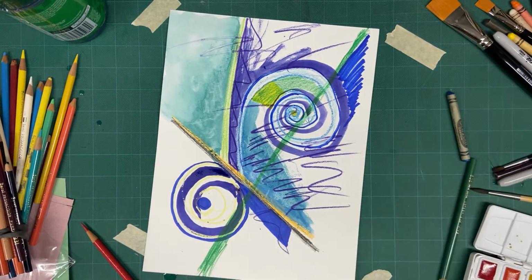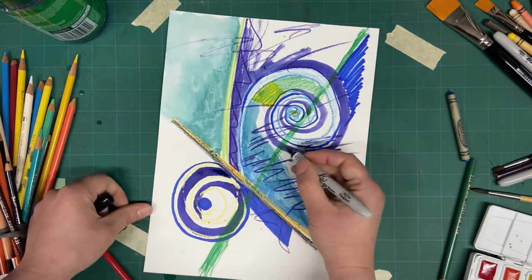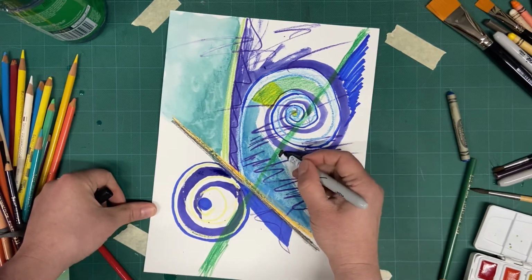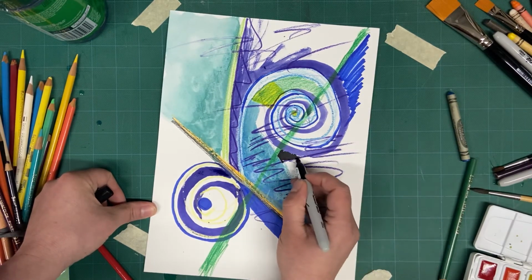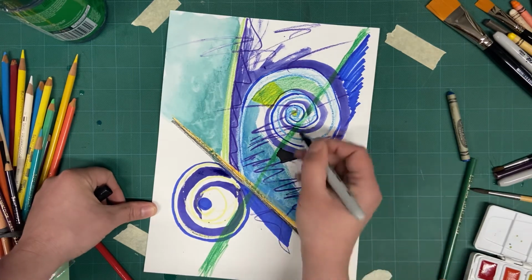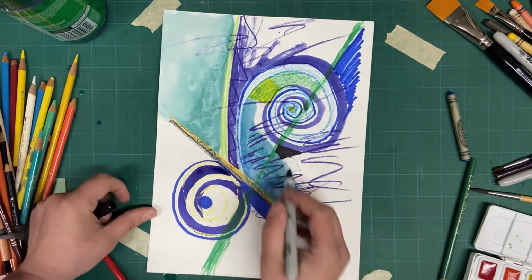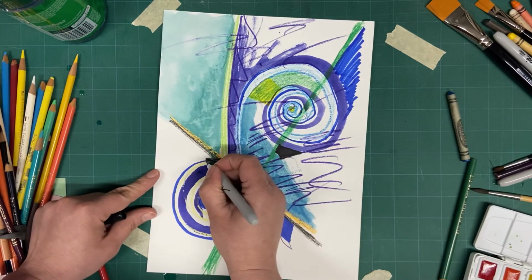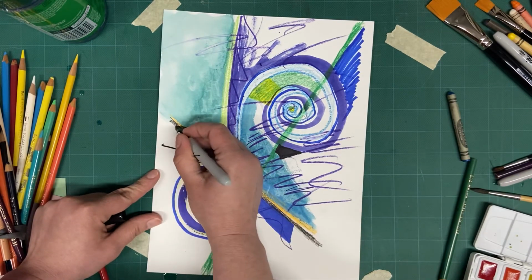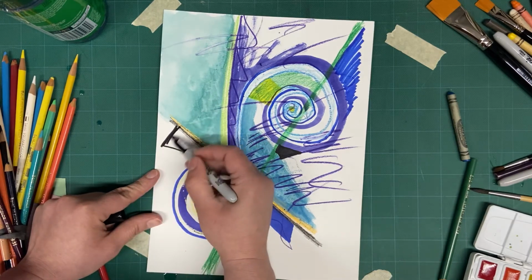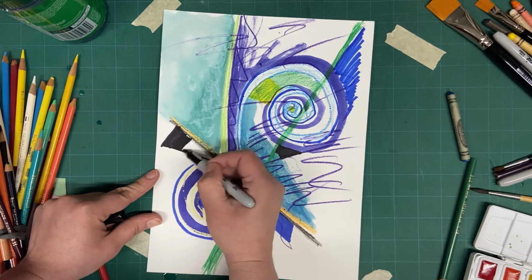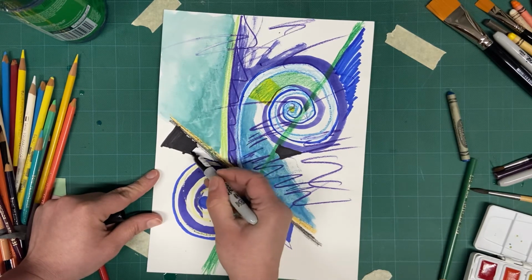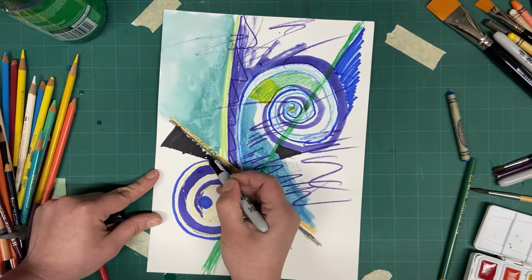Okay, I just noticed I don't really have any black anywhere. I'm gonna get the black Sharpie out and I'm gonna do some stuff with that. Make a really clean black shape right here. Black can add a lot of contrast to what you're doing. Contrast can be one of those good elements that can draw the viewer's attention to where you want it to go.